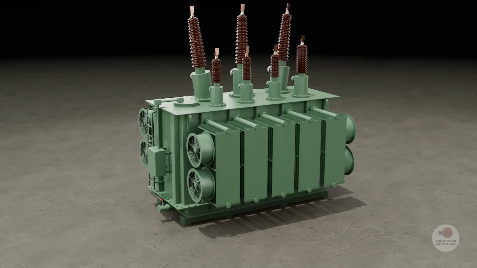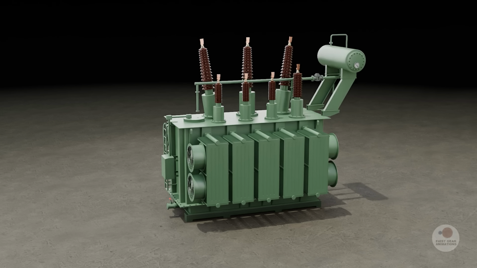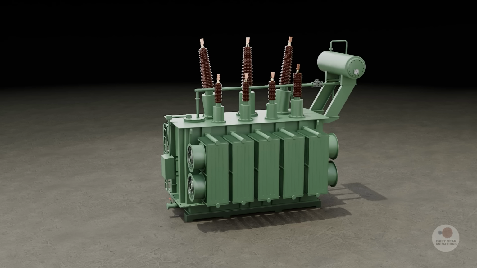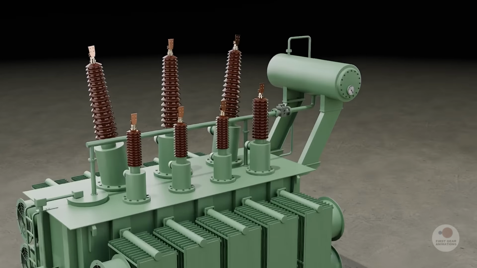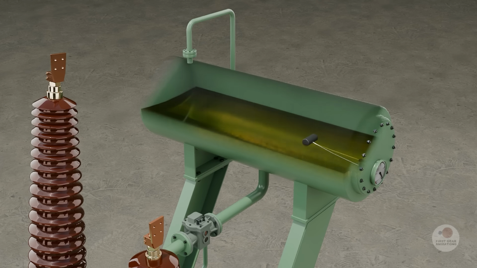An additional tank known as a conservator tank is used to store excess transformer oil. The conservator is connected to the transformer's main tank, and it ensures that the tank is always completely filled with oil, while also providing a space for the oil to expand into as it heats up.